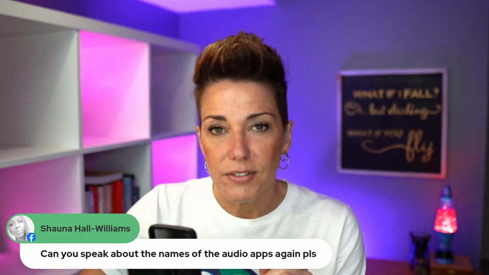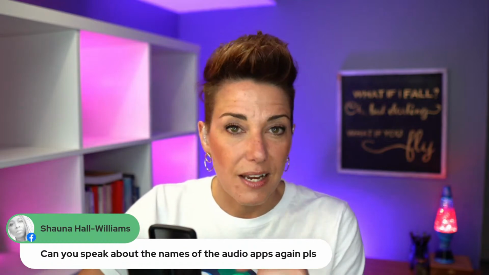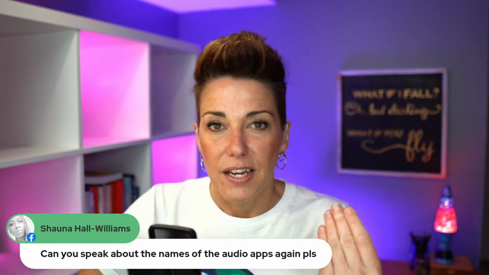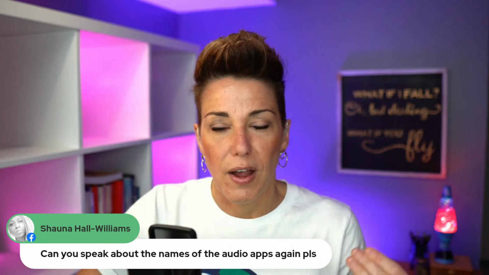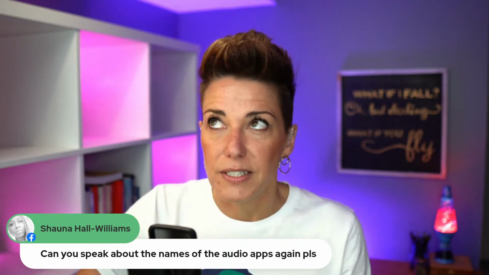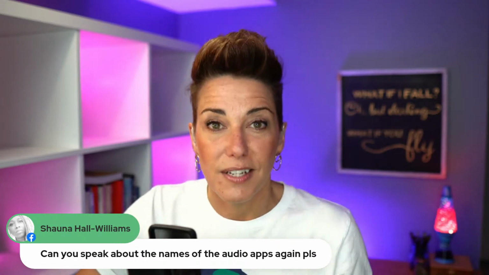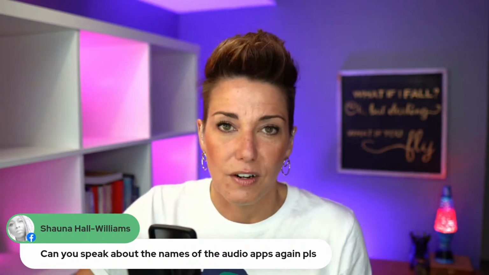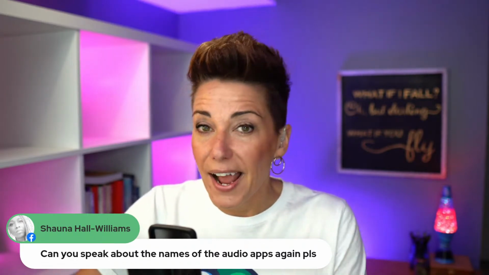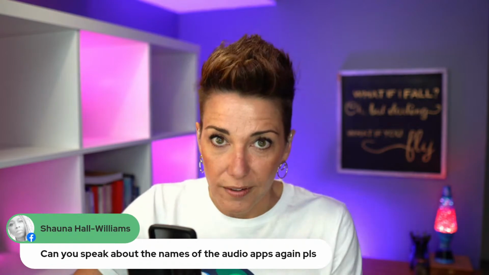Then Rode also has Rode Connect, which is essentially the same thing, but for the NT USB mini microphone. So if you have the NT USB mini microphone, I think it retails for $100, then you can also download their free version of their software called Rode Connect. Again, right now, it's only with that one microphone. So make sure that you know that.